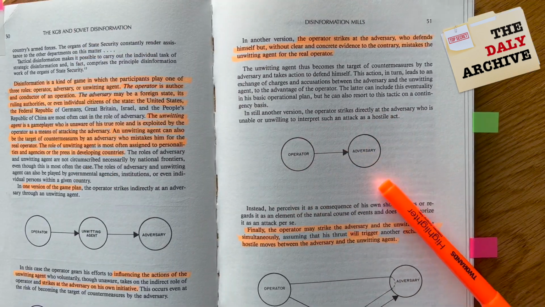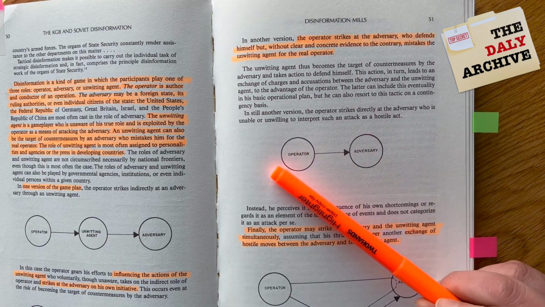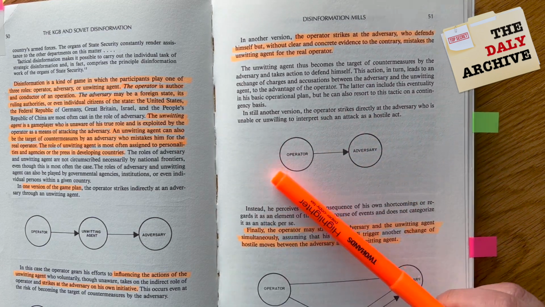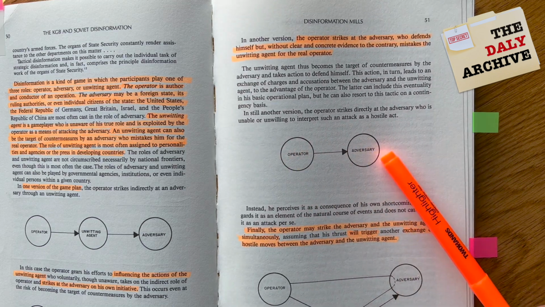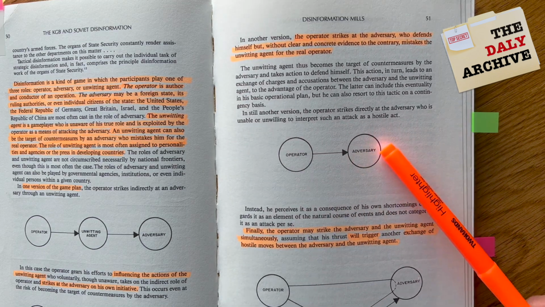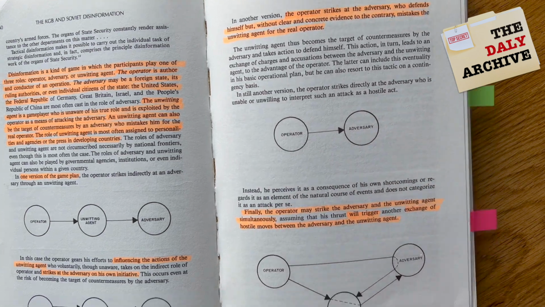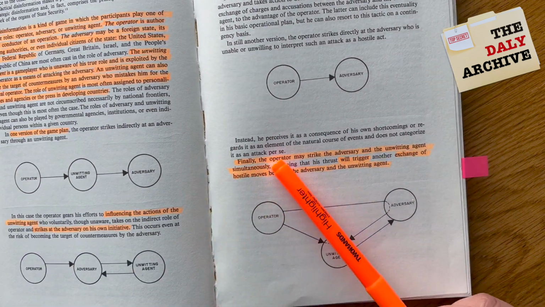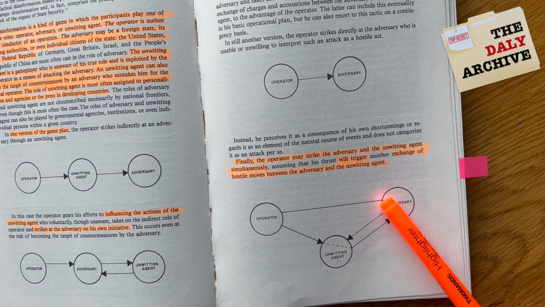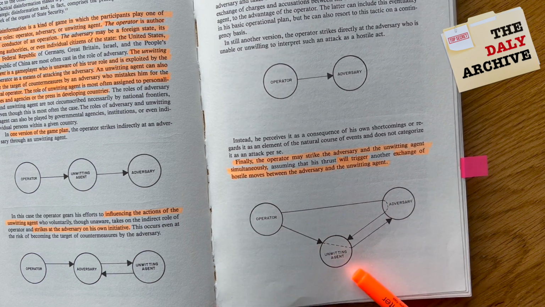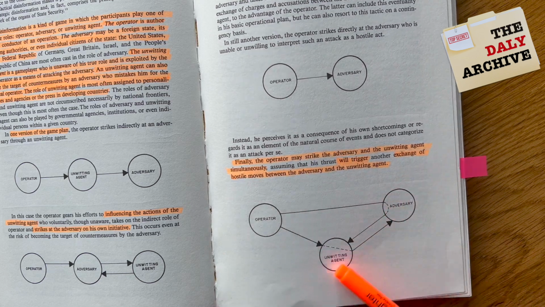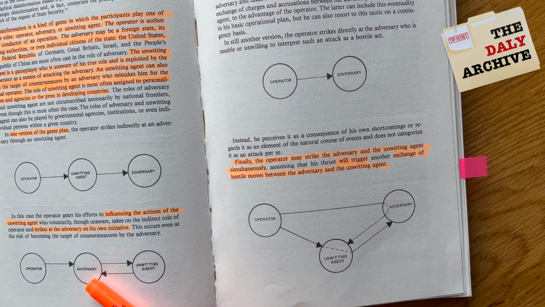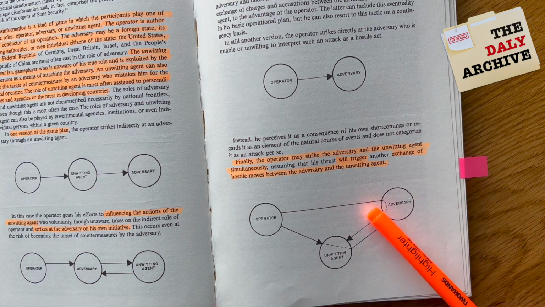Now the third scenario we have, this is quite straightforward, the operator attacking the adversary. This we have really no hidden agendas. Everyone knows who the operator is and who the adversary is. Very, very straightforward. And finally we have the last scenario here, which is the operator striking the adversary and the unwitting agent simultaneously. So this will trigger a reaction between these two. Now this is quite similar to the second scenario, but a little bit more complex.